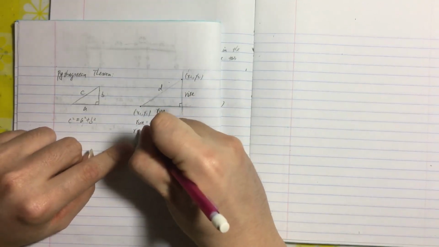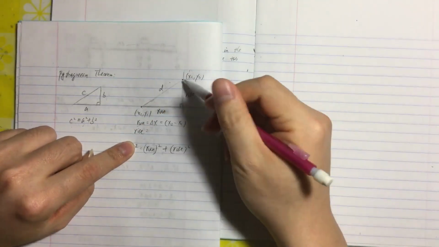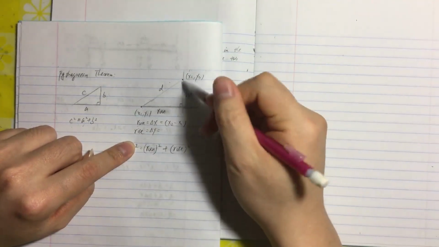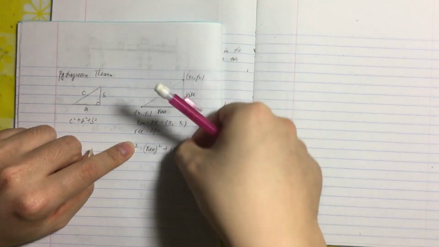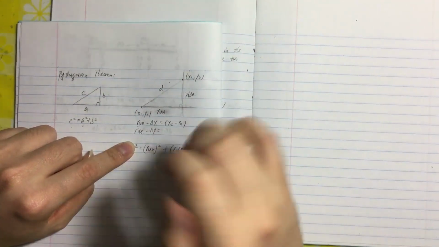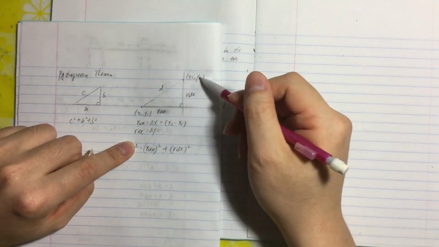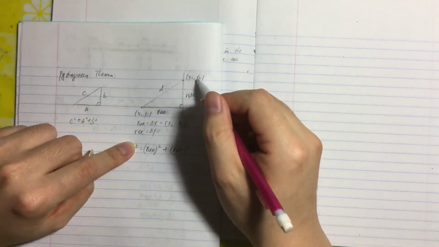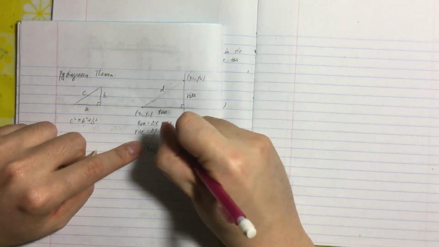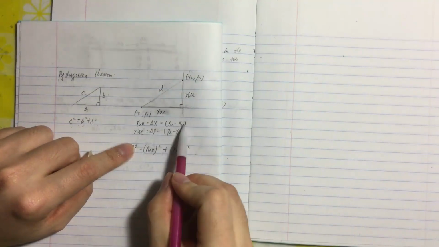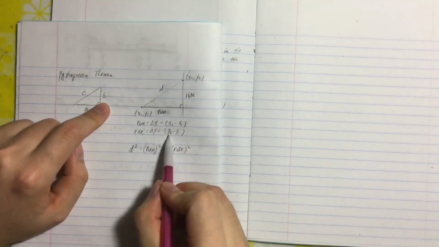What's rise? Rise is the change of y. That's the vertical change. So that's the change of y, delta y. Delta y is y2 minus y1. Use the second y coordinate minus the first y coordinate. So run is x2 minus x1. Rise is y2 minus y1.